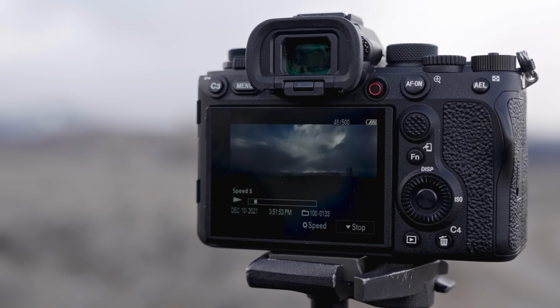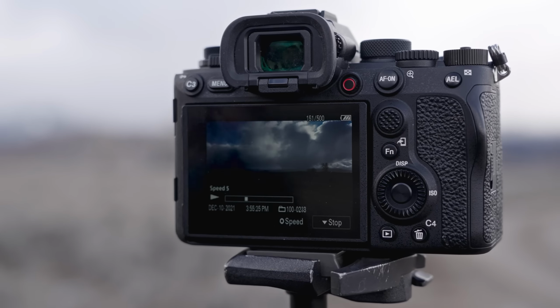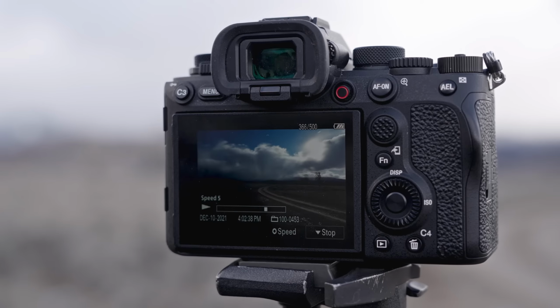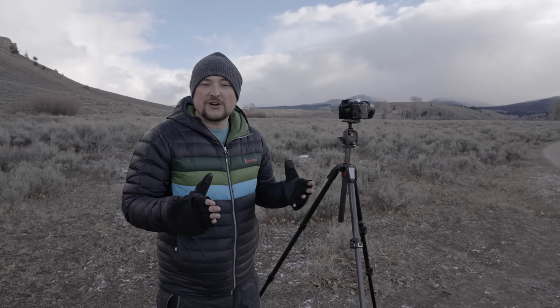When your time-lapse is finished, you can use the continuous playback functionality of the camera to watch the shot in real time on the back of the LCD screen. All right, so we got our time-lapse here. Now we're gonna go ahead and shoot for our Astro time-lapse tonight. Let's get set up for that.